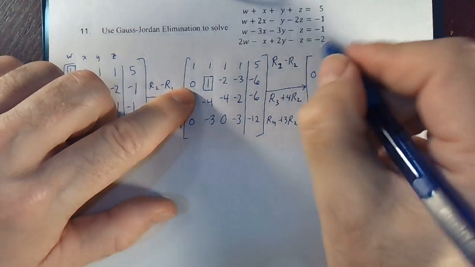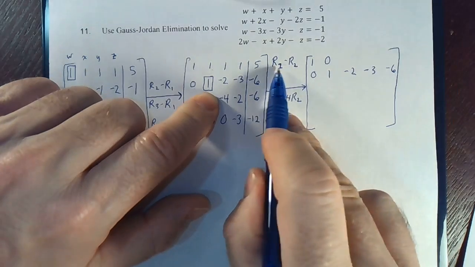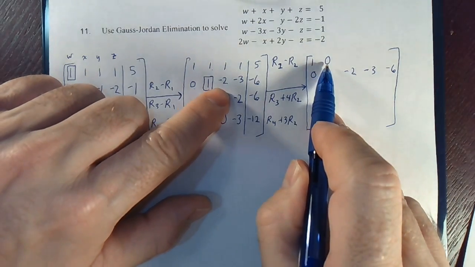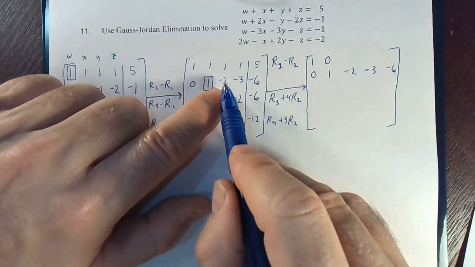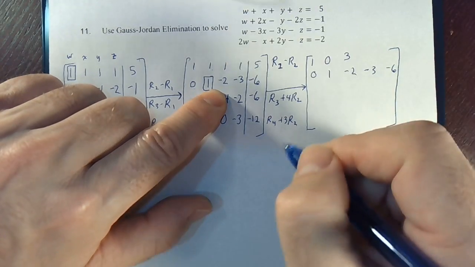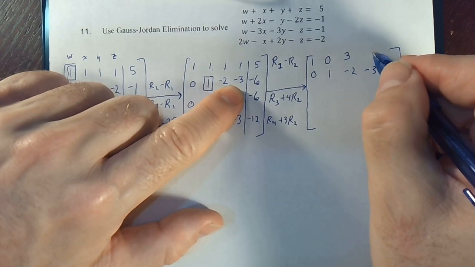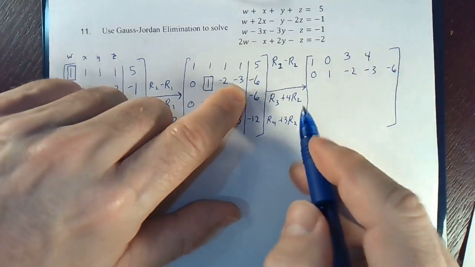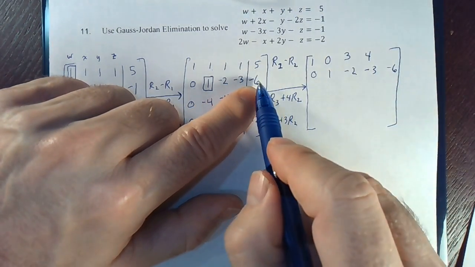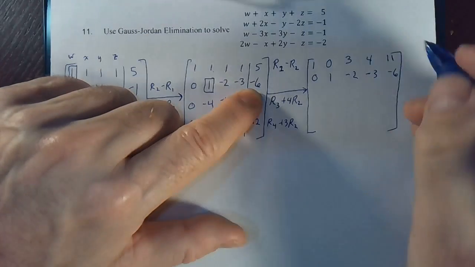So 1 minus 0 is a 1. 1 minus 1 is a 0. That's why we picked this row operation, was to get that 0. 1 minus negative 2 is 1 plus 2, which is 3. 1 minus negative 3 is 1 plus 3, which is 4. And 5 minus negative 6 is 5 plus 6, which is 11.